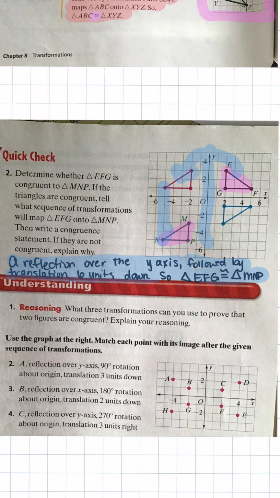So the words that you need to know here: what 3 transformations can you use to prove that 2 figures are congruent? So one is translation. The other is reflections. And the last one is rotations. Okay, so this going to this is a rotation. This going to this is a reflection. And this going down to this is a translation.